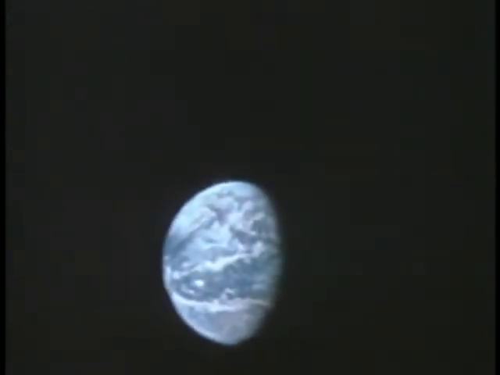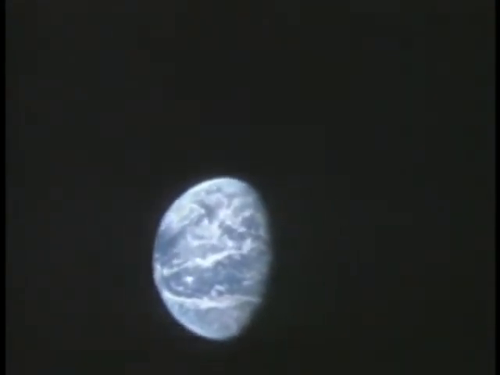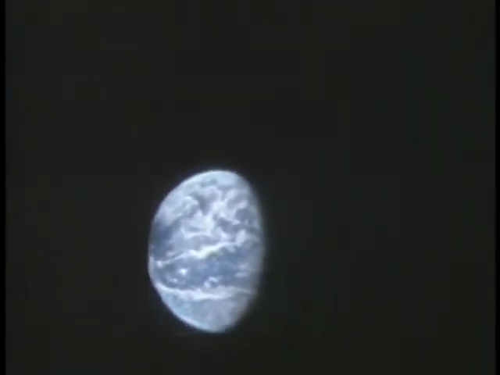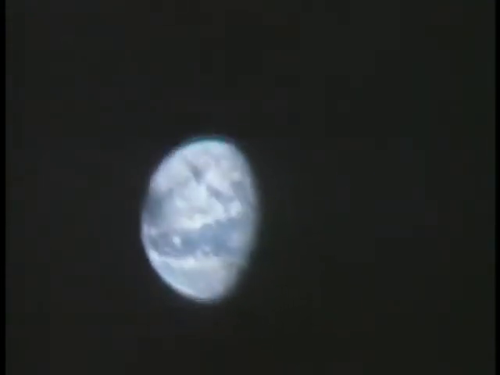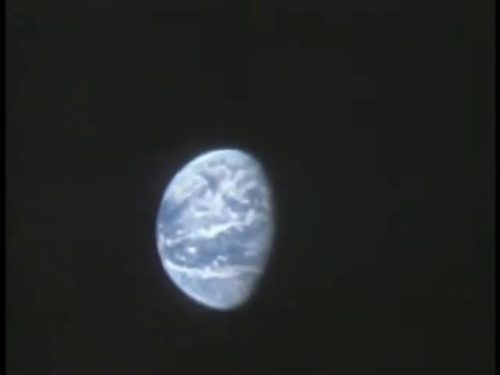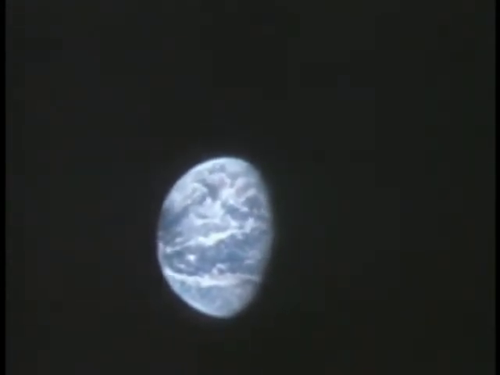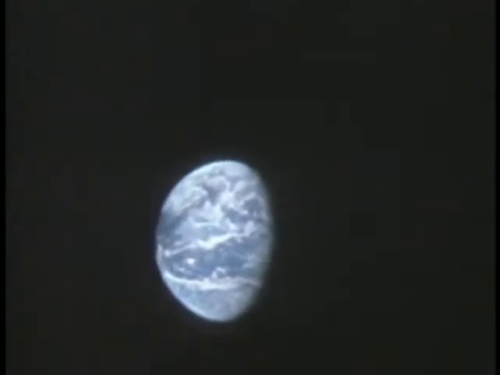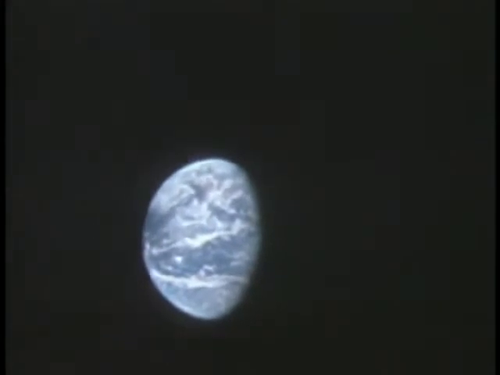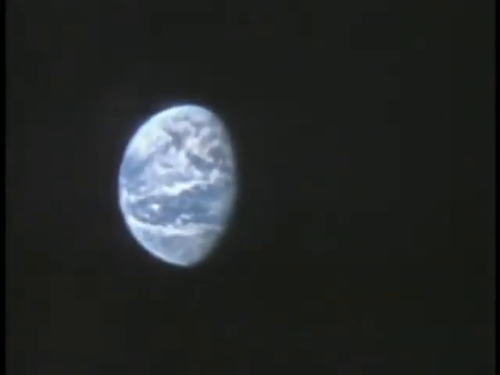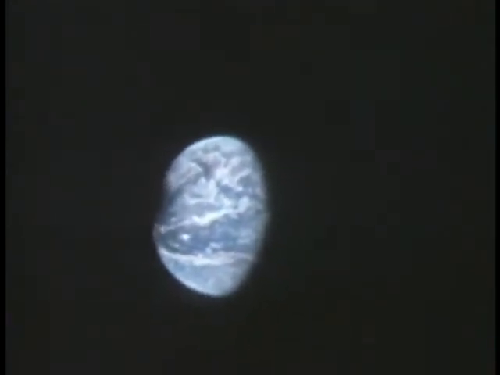Roger, you're seeing Earth as we see it at our left-hand window, just a little more than a half Earth. We're looking at the eastern Pacific Ocean, and the north half of the top half of the screen we can see North America, Alaska, United States, Canada, Mexico, and Central America.